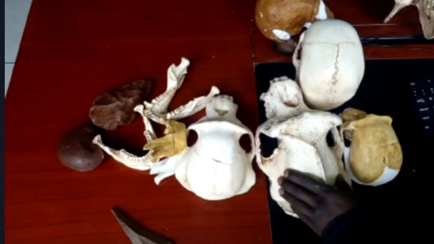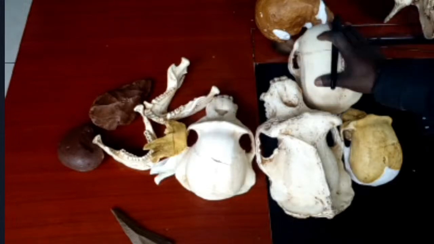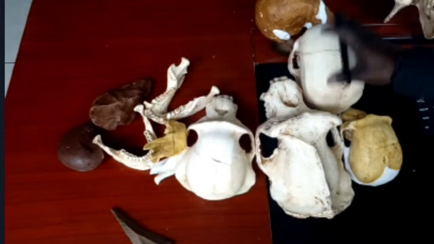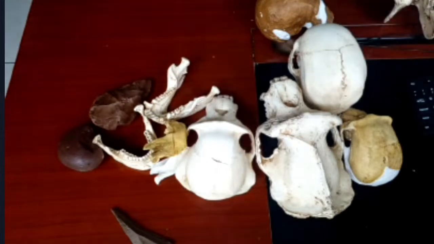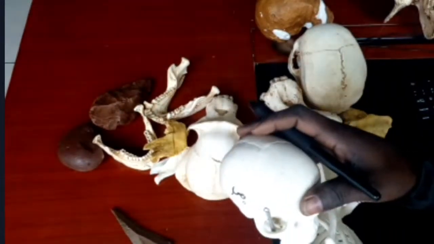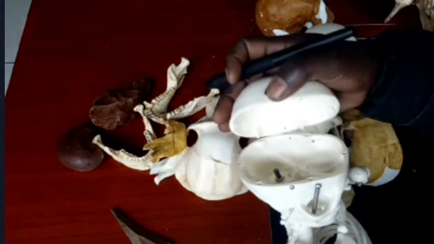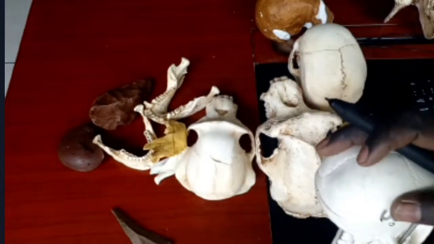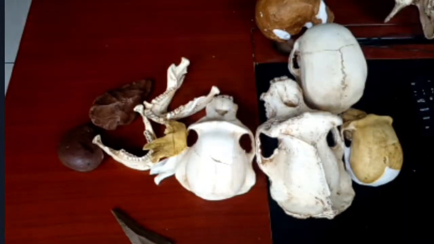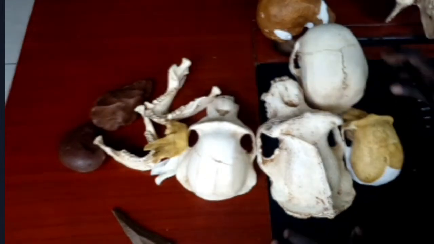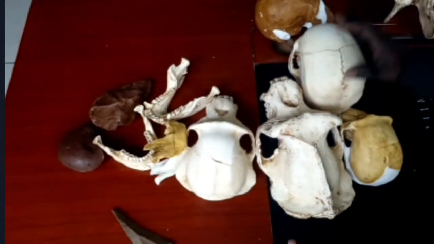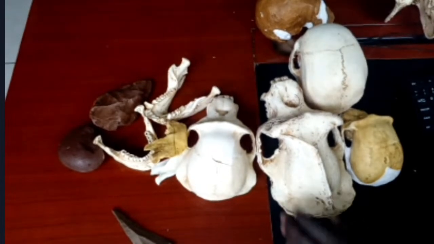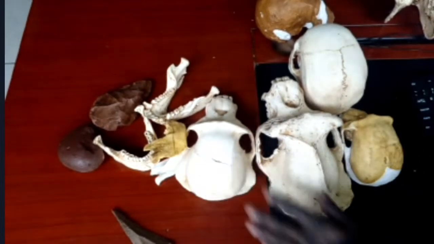So always humans will have the biggest cranium capacity. The cranium, the brain box, is big. I explained it yesterday that when we talk about cranium, we are talking about this, the brain box. So in this case, the cranium of a human is big compared to the body size. Then this one is small compared to the body size.